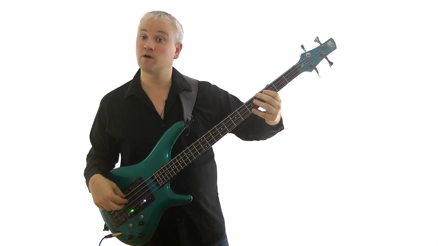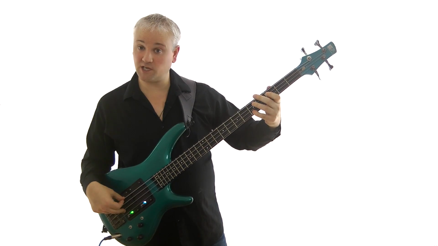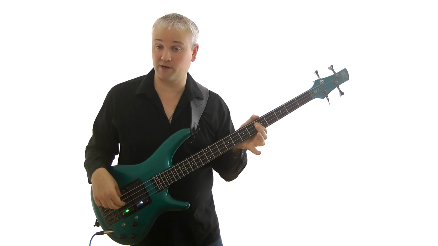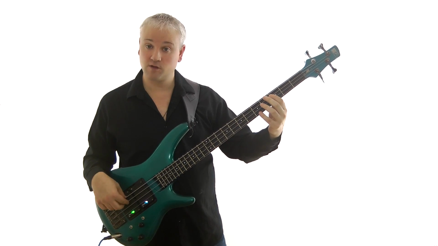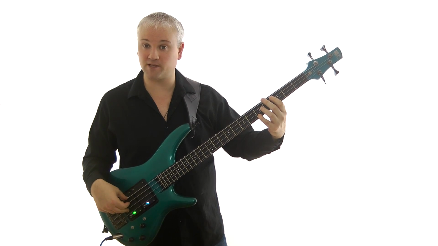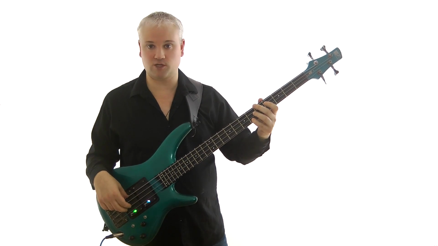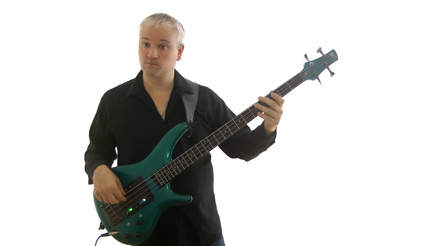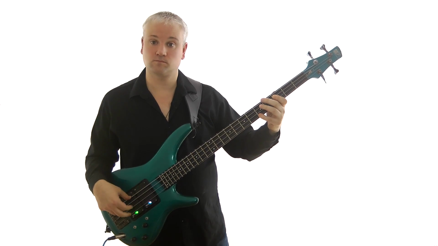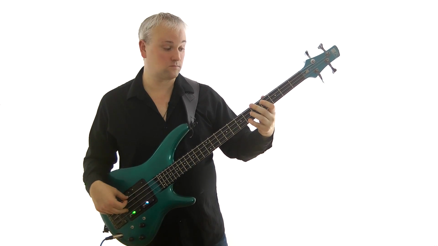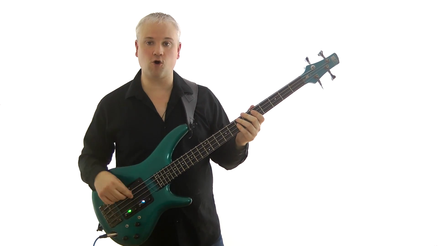And then we have C octave, C sharp octave to bring us back up to the D. So we have 3rd fret A string, 5th fret G string, and then 4th fret A string, and then 6th fret G string. And then we're back to the top. So all together.